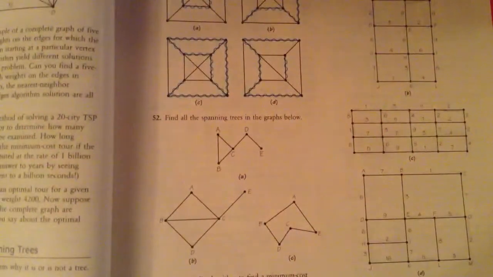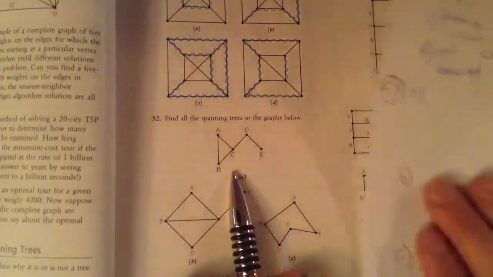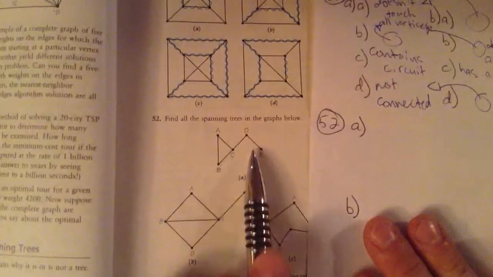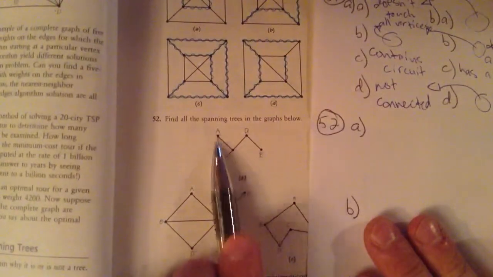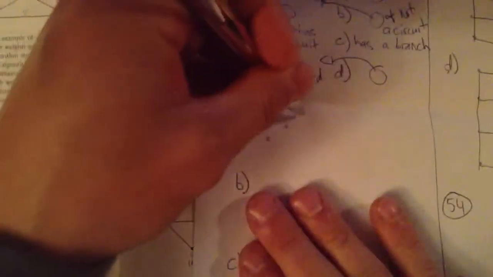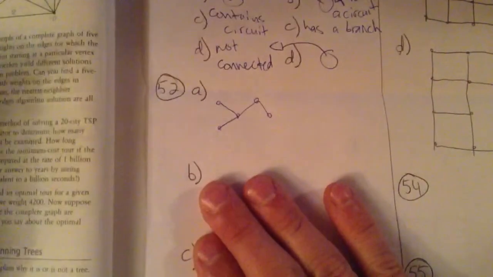52. Find all the spanning trees in the graphs below. 52, part A. One spanning tree would go here and take those two branches. Another one would go here, go down there and up. And another one would go here and wiggle through there. So part A, I've got D, E. There's one.